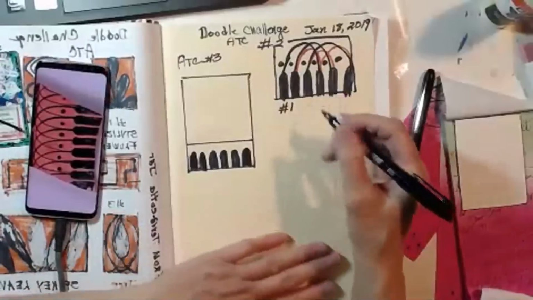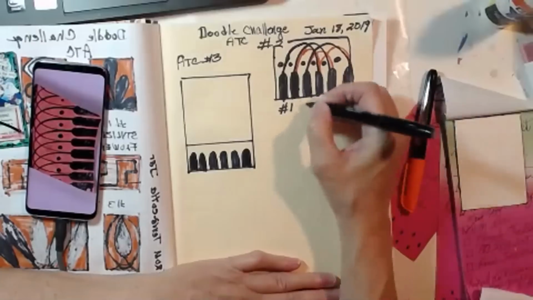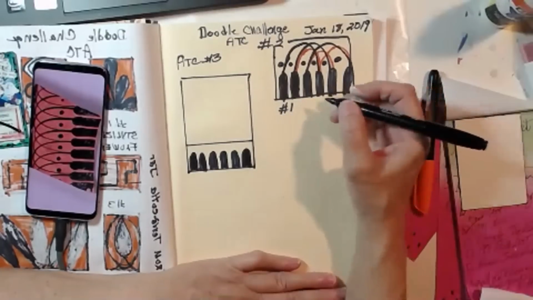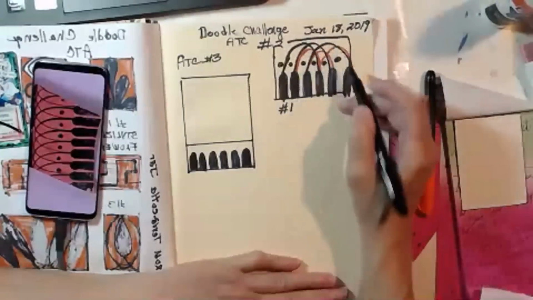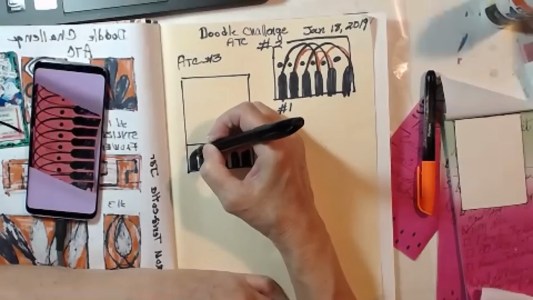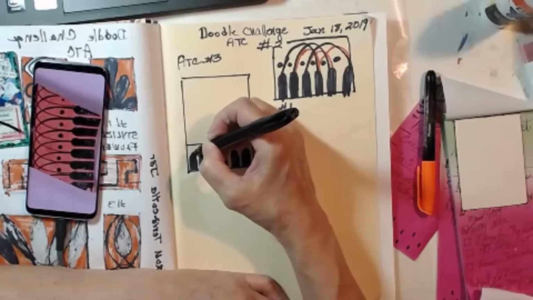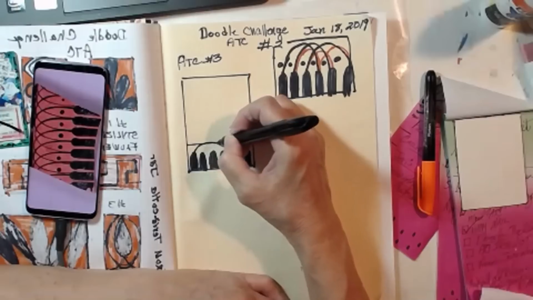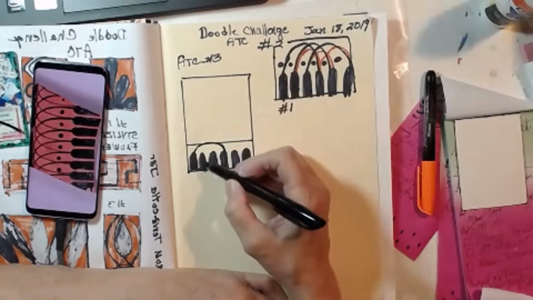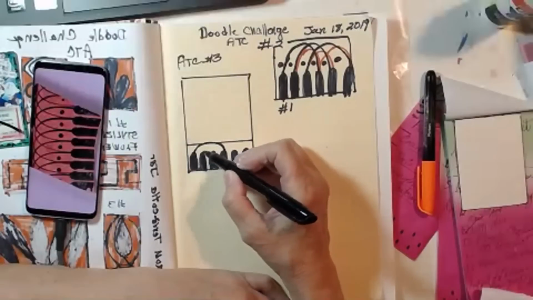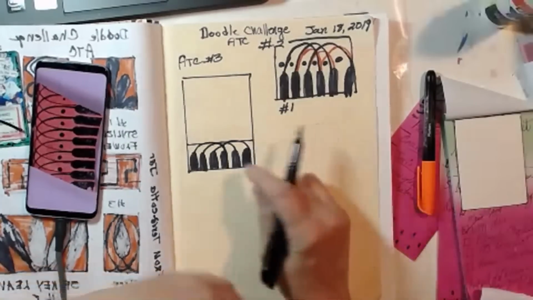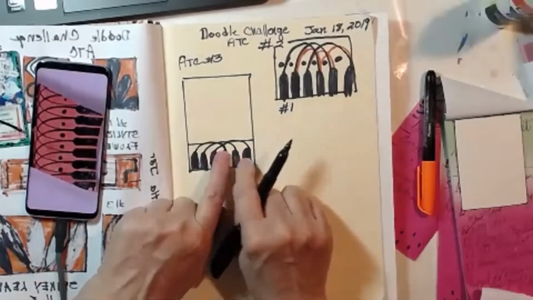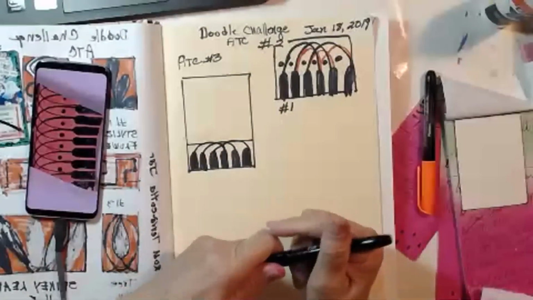I'm not sure what I'm going to call this. Arched, looped arches, arch columns. This almost looks like an arbor. So you skip 2, and my arches are going to be kind of flat. So I'm going to skip 2, and skip 2.